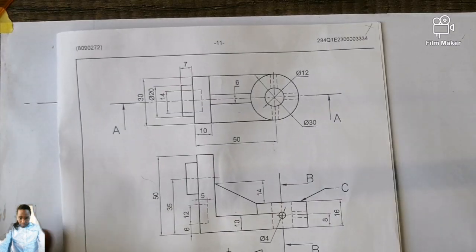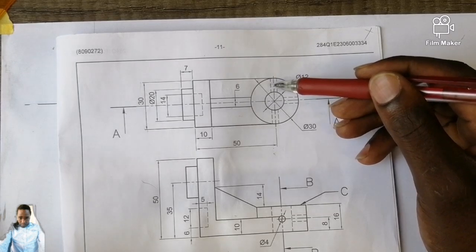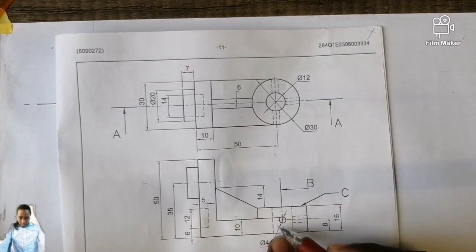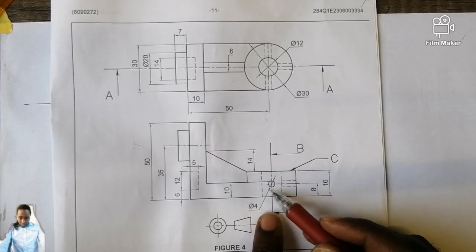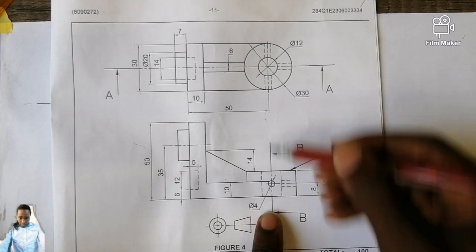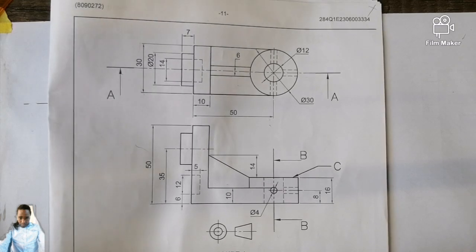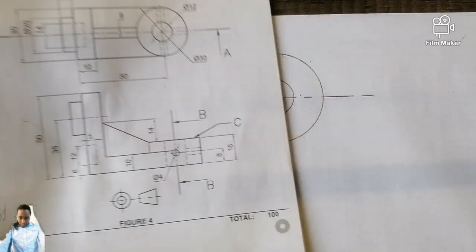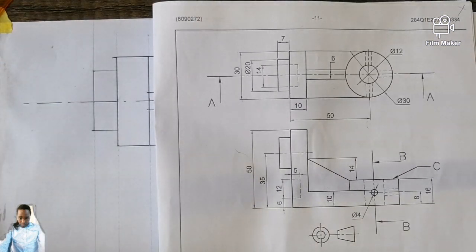Is there anything left here, which is this one? But let us deal with it when we have now tolerated this one, diameter 8, so that we just projected those lines going up. You understand? So now we can approach the drawing of the top, the front view. This was the top view.